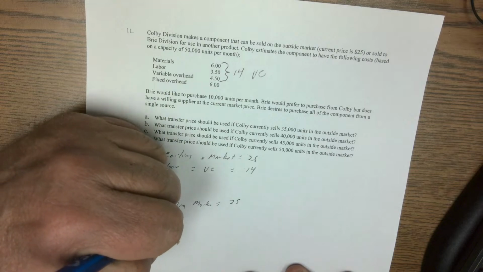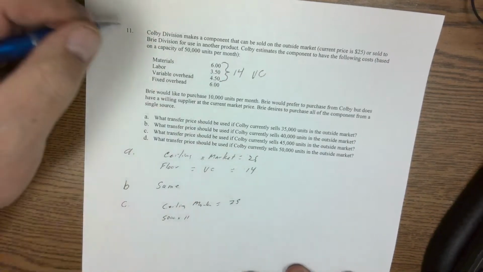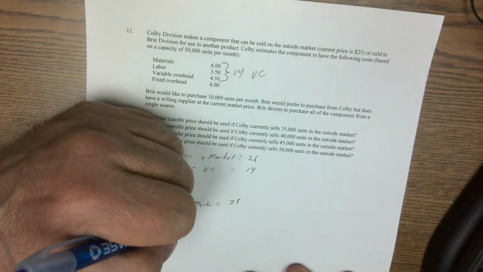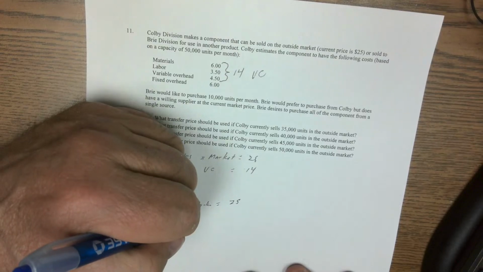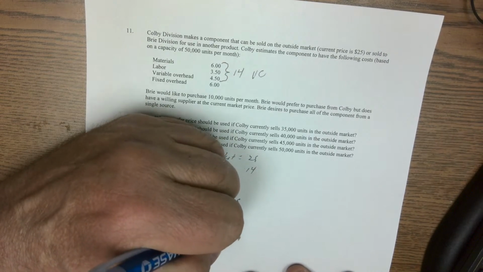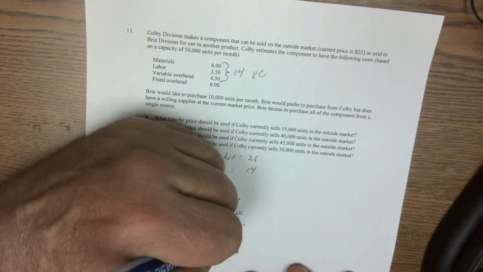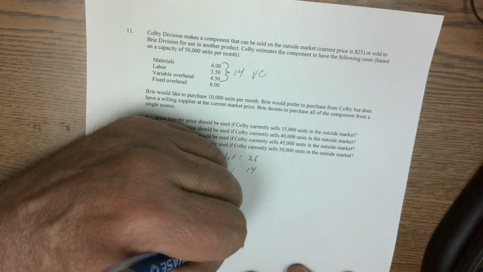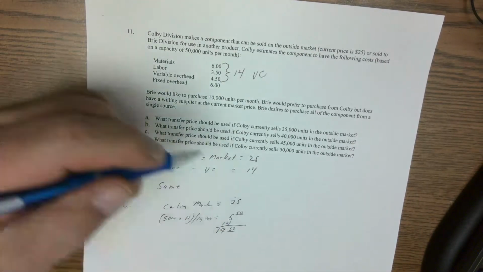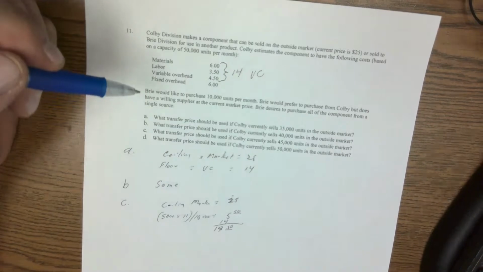So it would be 5,000 units times $11 of contribution margin, the 25 minus 14, and then divide that by 10,000 units. That would give you $5.50 plus the 14. Our new floor is 19.50.